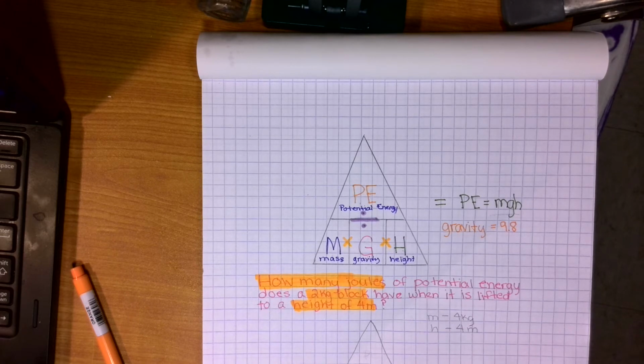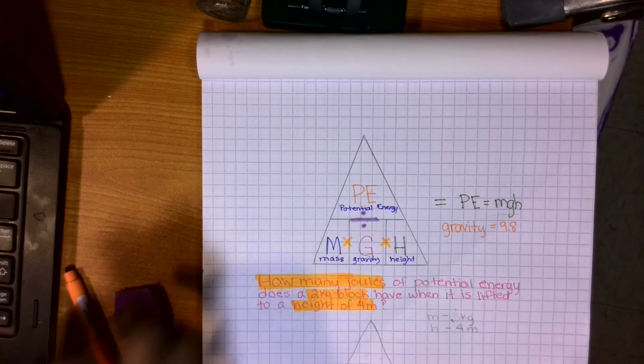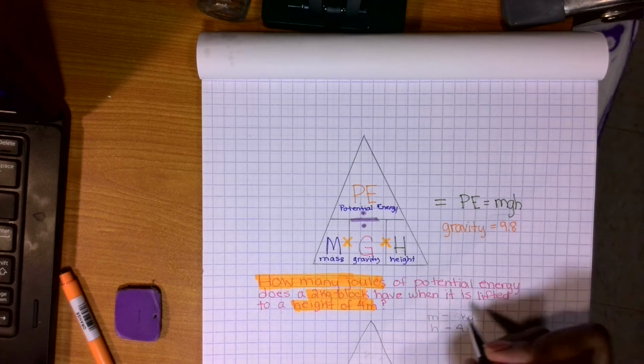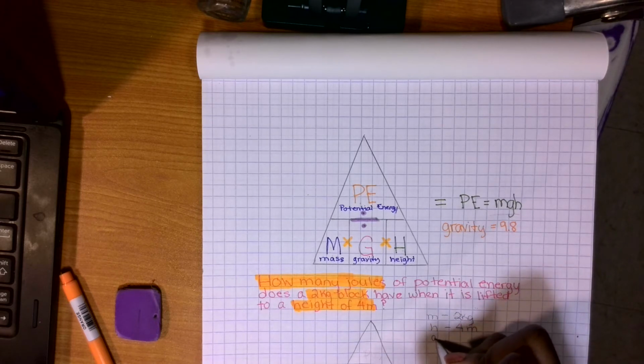And we know, was that four? I'm sorry, it's 2 kilograms. My eyes are bad. 2 kilograms. Okay. And then we also know that gravity is always 9.8. So that's another given. So these are our givens.